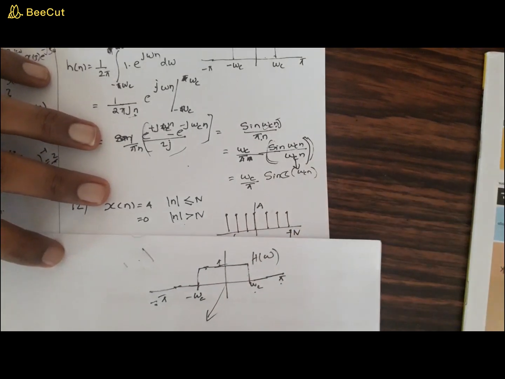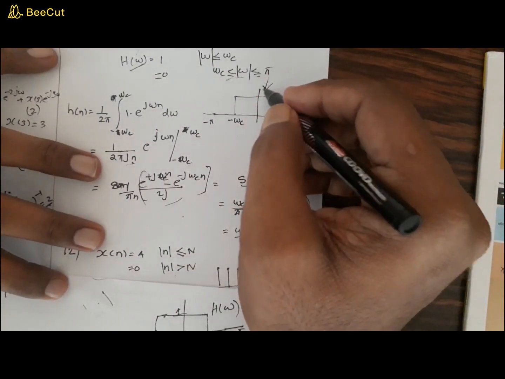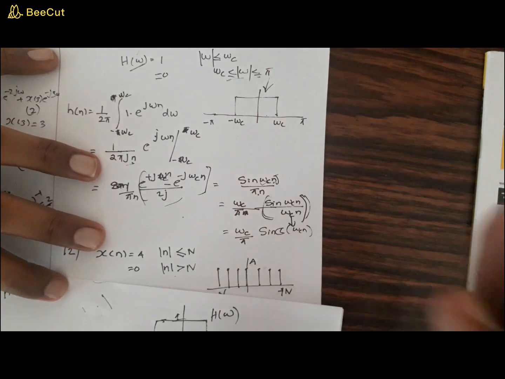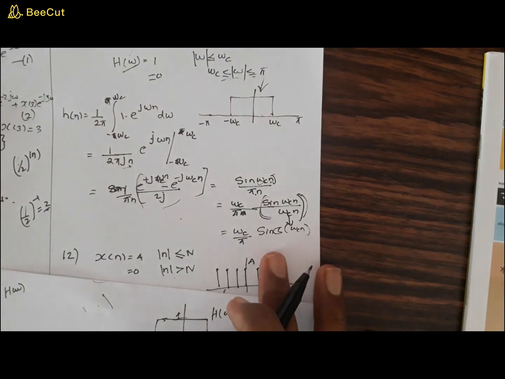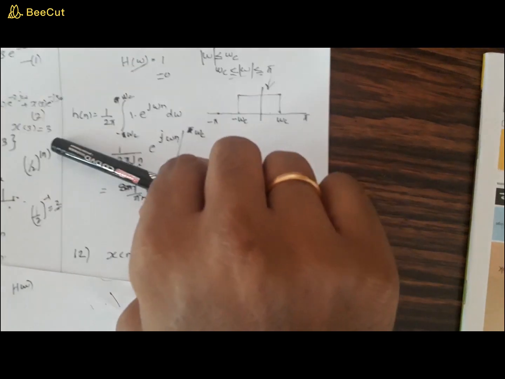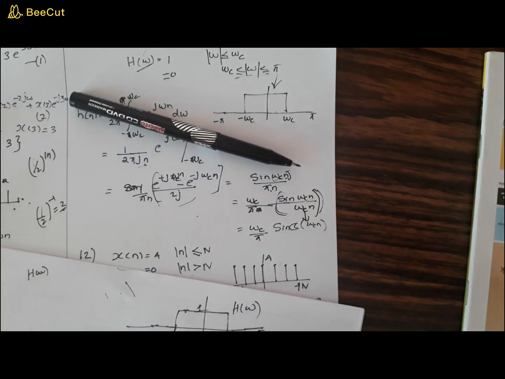That means the next thing we are going to prove is, if you have a rectangular discrete time signal, then the discrete time Fourier transform is going to be a sinc signal. That is the duality property of the Fourier transform, which we have already seen when we dealt with the continuous time Fourier transform.